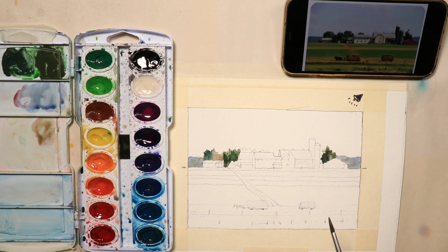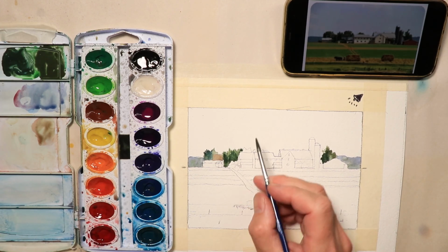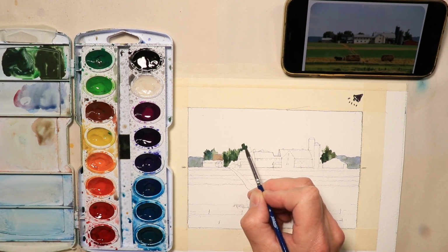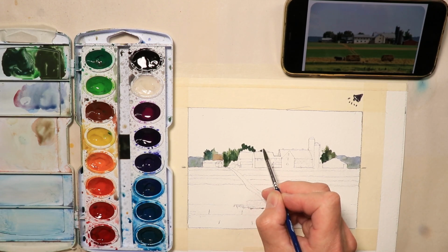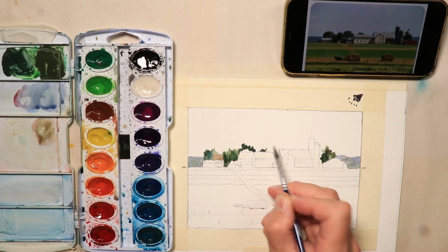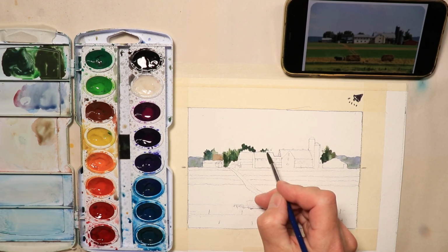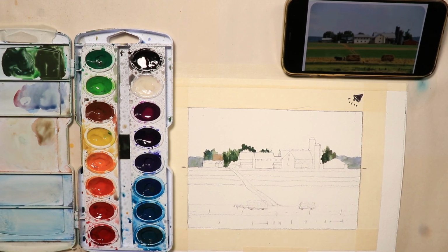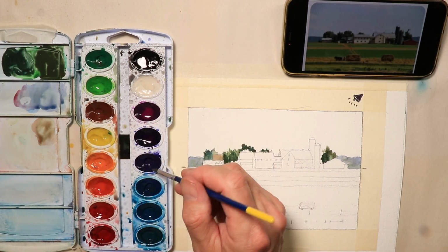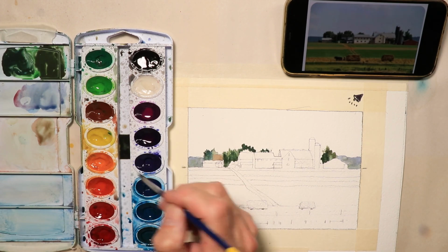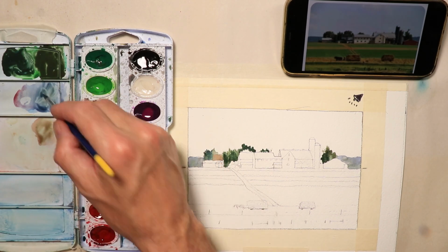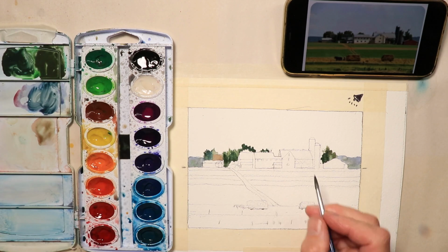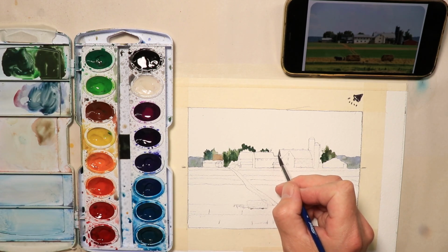Okay, and then we're going to keep going here. And some more treetop shapes like that. And then a few more over here we can see. Like that. And then we can start seeing some shadows. Blue. Over here on this side.